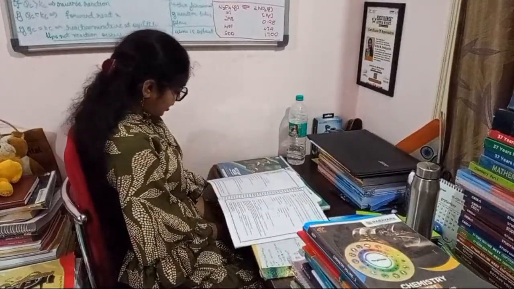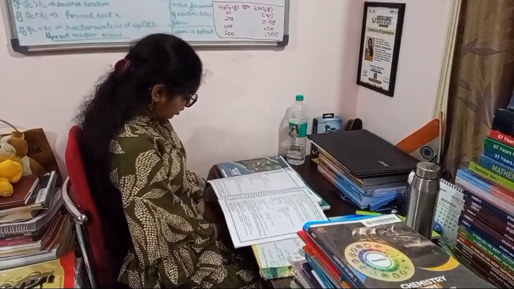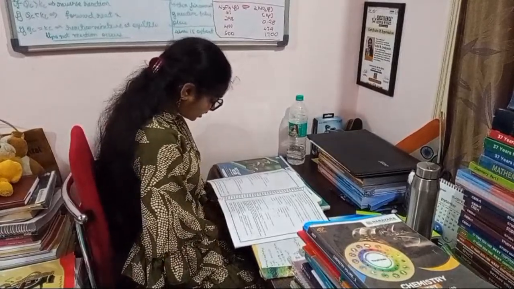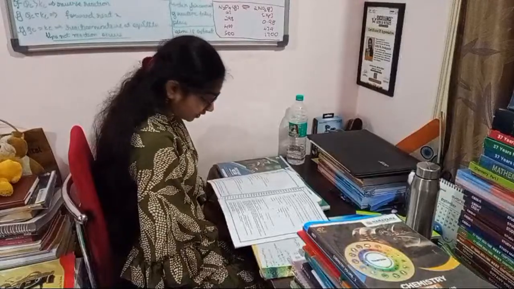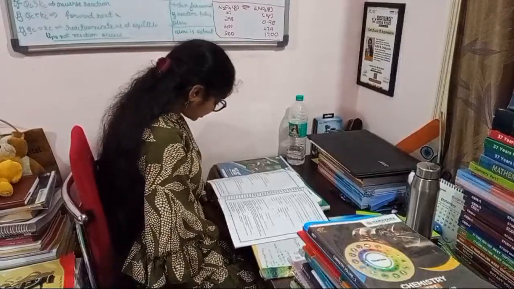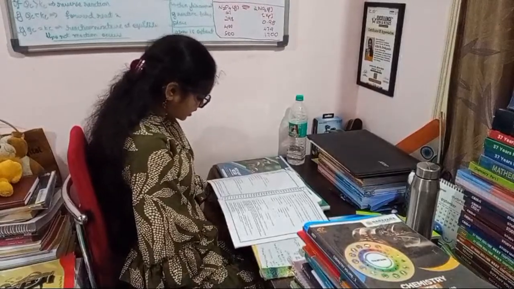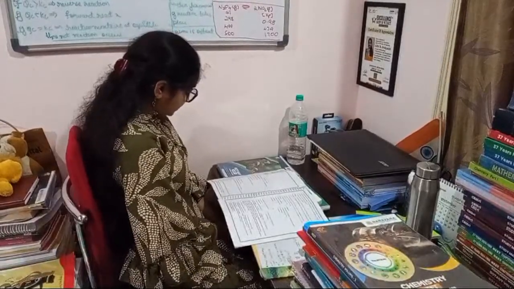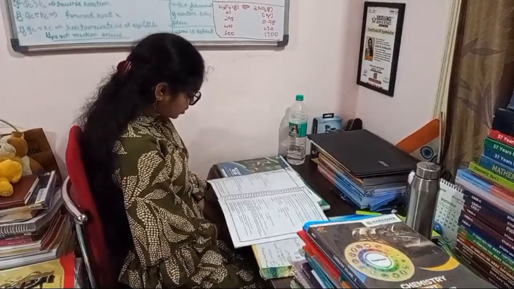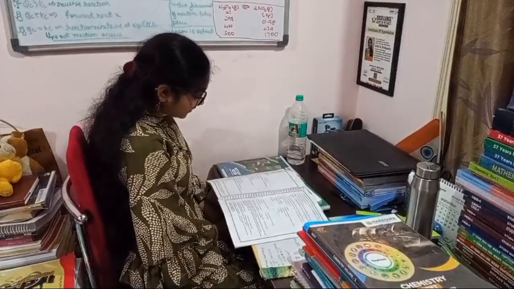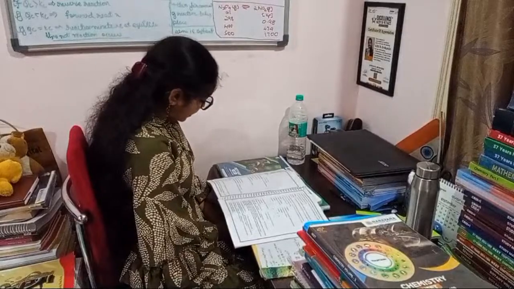Next, assertion: the chemosensitive area is situated adjacent to the rhythm center, which is highly sensitive to CO2 and hydrogen ions. The reason: receptors associated with the aortic arch and carotid artery can recognize changes in O2 and H+ concentration and send necessary signals to the rhythm center for remedial action. But for this, A is true and R is false.